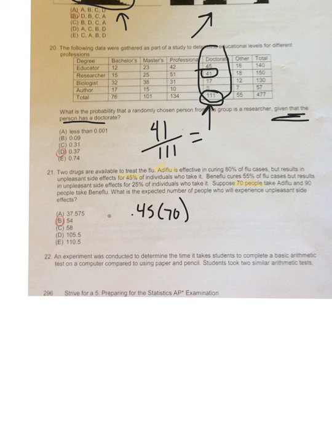So let's do the same kind of process for the other one. Beneflu, 55, unpleasant side effects for 25% of the people, and 90 people tried that. So we're going to do 0.25 times 90, and we'll just add those two together, and you should come up with 54.